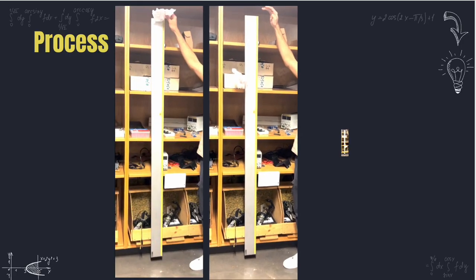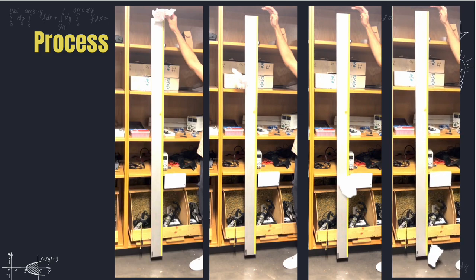First, I recorded a video of a crumbled paper falling and analyzed it using tracker software to get position versus time data. This provided a basis for comparison with my computational models.